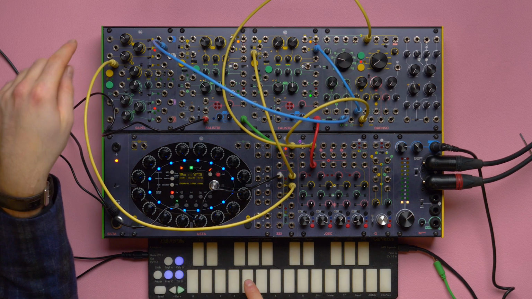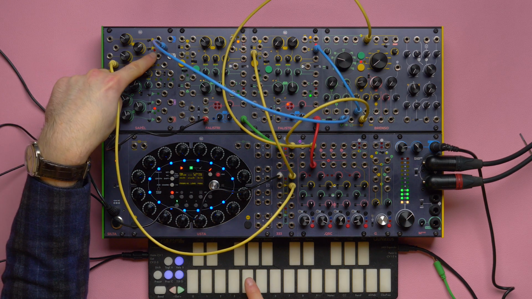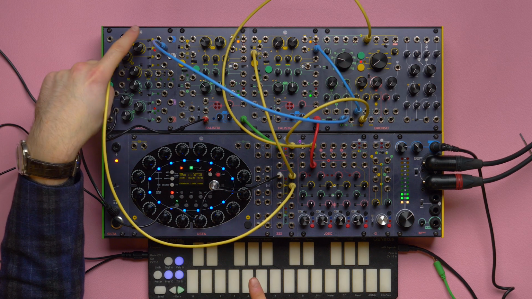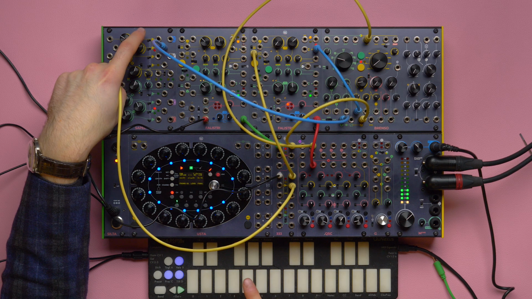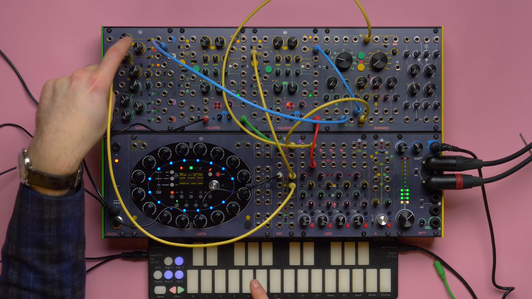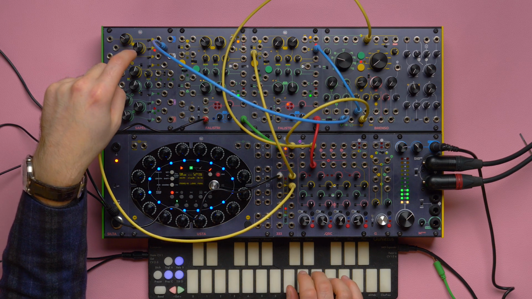And now I am generating a new octave every time I strike a key. You can appreciate the variety of sounds that I can create like this.